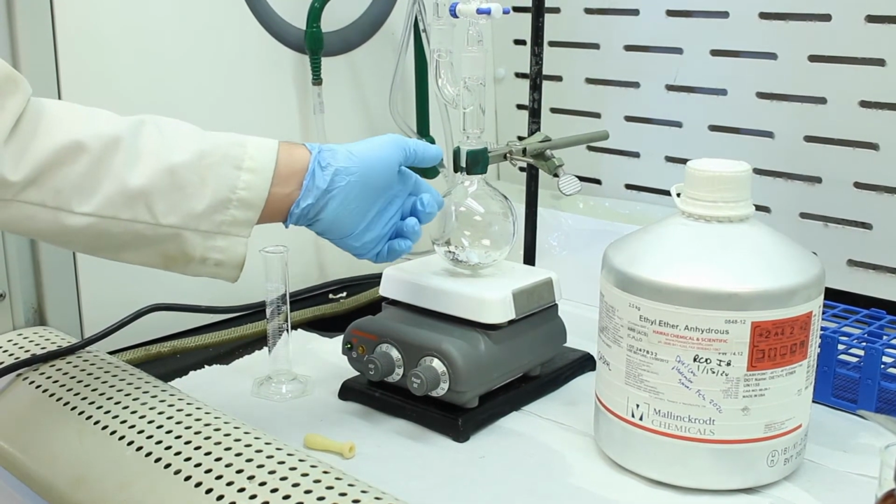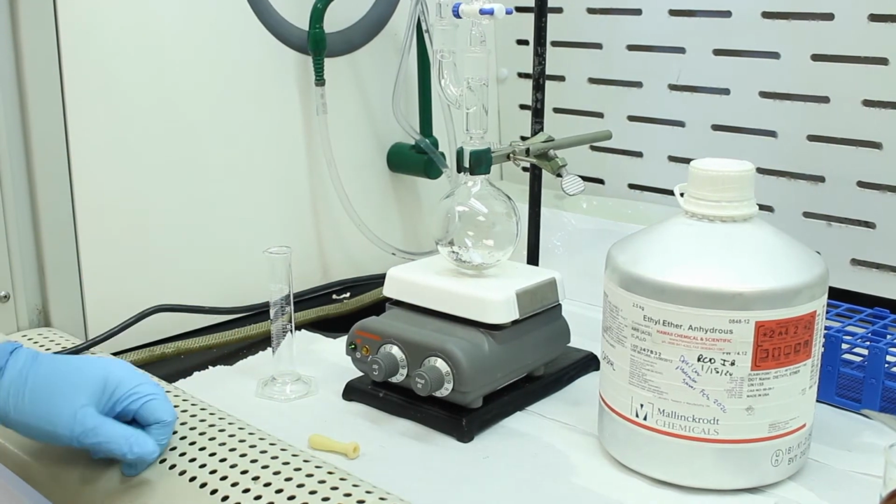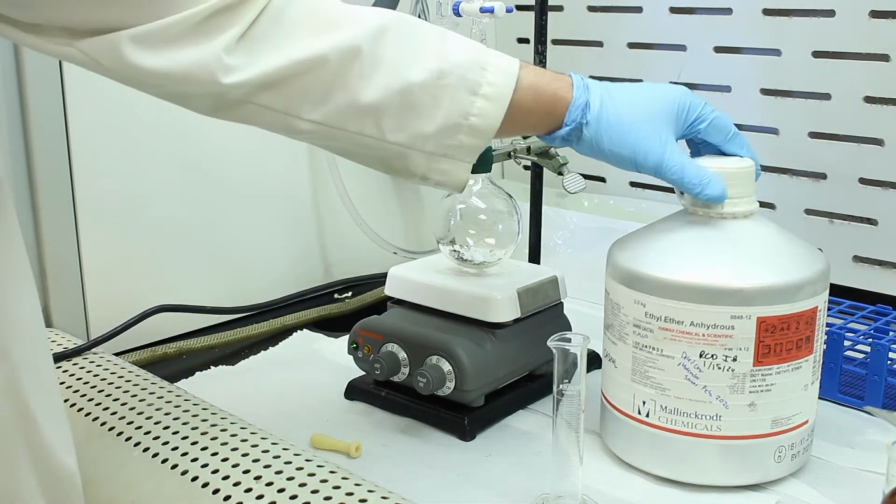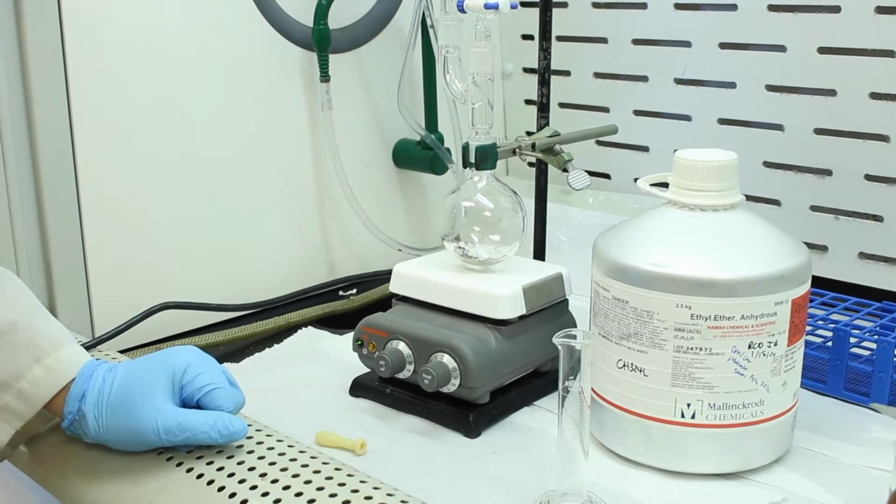So our magnesium is in there. We just need to add our solvent and our halide. So solvent first. We're using diethyl ether. Diethyl ether is inert.